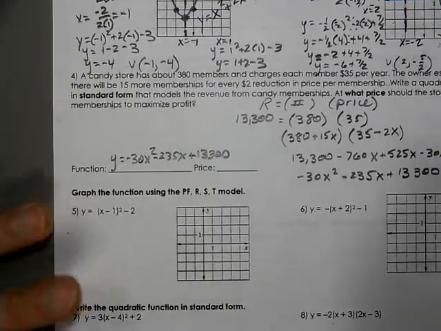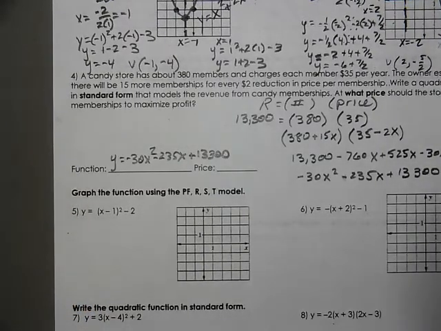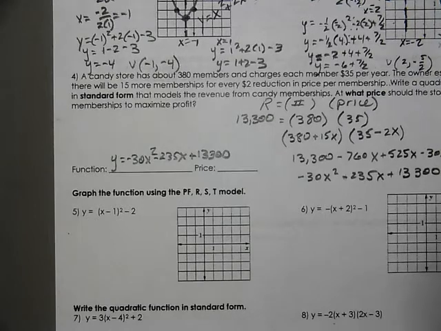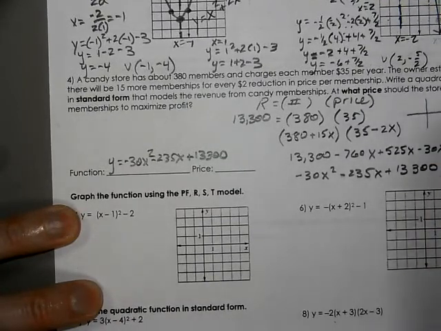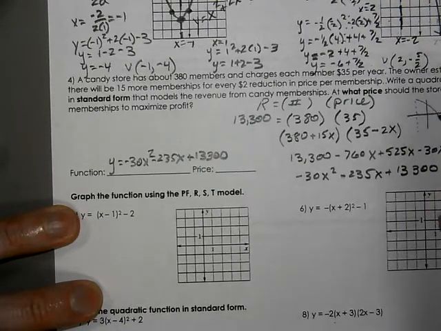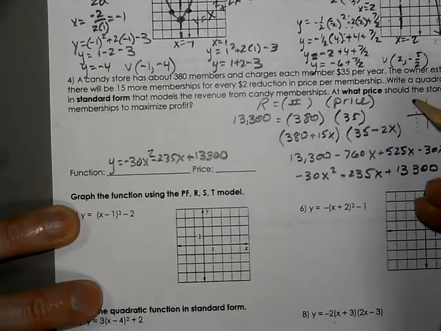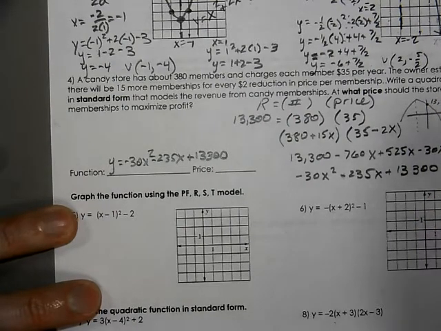The numbers don't work out really nice for this one. So we're getting negative 3.91. So if you think about what's being drawn here, if our line of symmetry is back here, with the maximum value, because our a is negative, we know right here is 13,300.